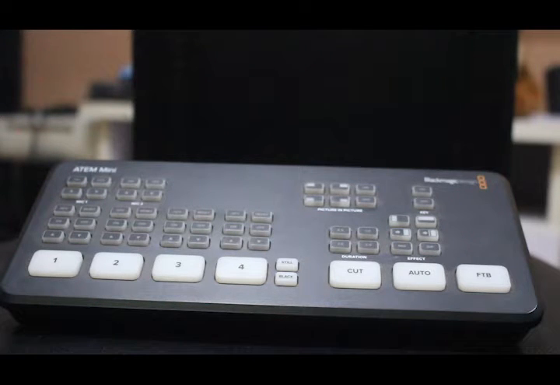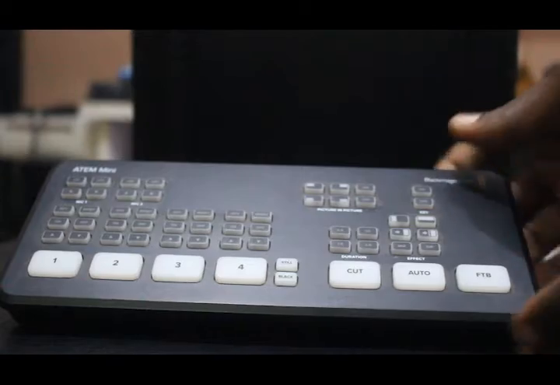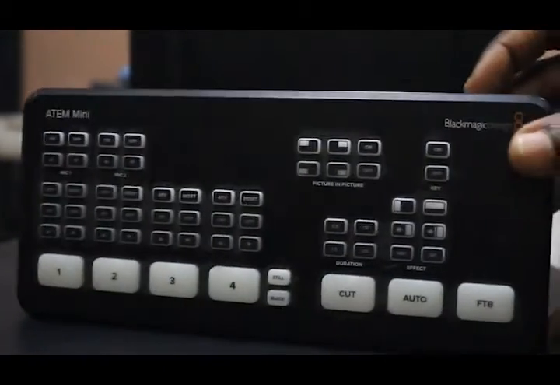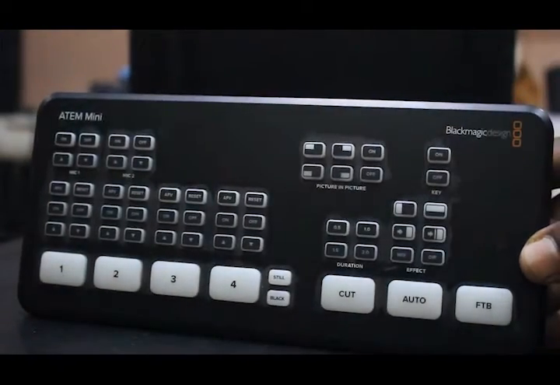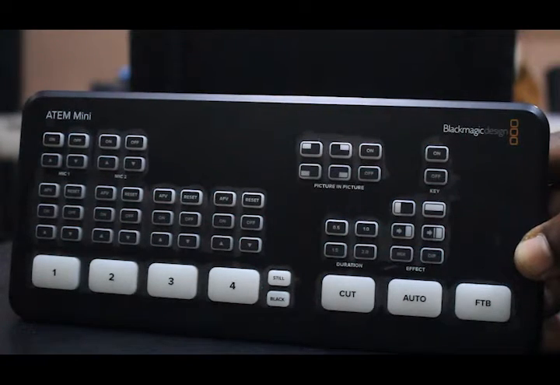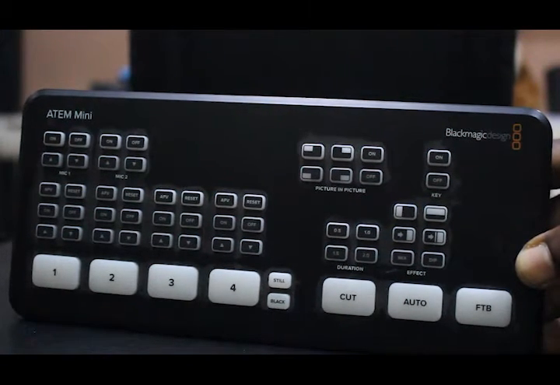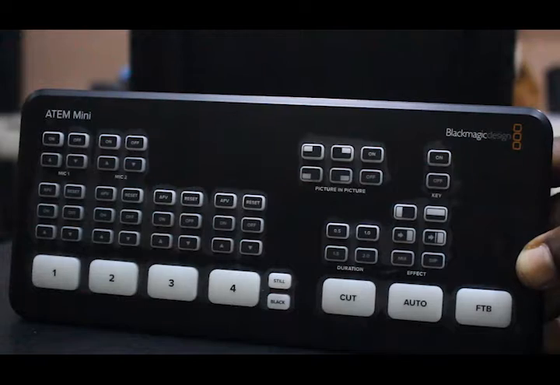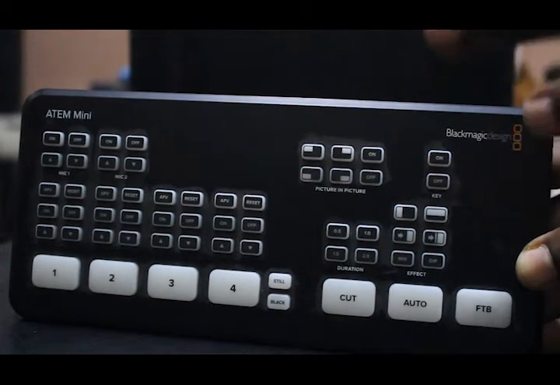Now today we're going to be continuing our series on Blackmagic Design, and today we're going to be introducing the Blackmagic ATEM Mini. The Blackmagic ATEM Mini, of course, as the name goes, is a mini switcher. In other words, a video mixer.